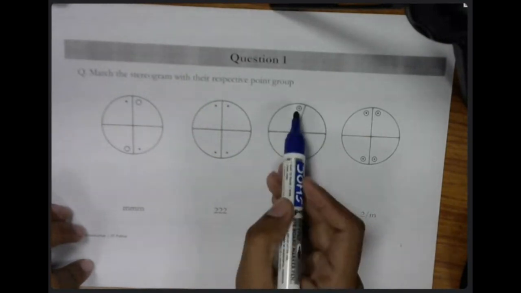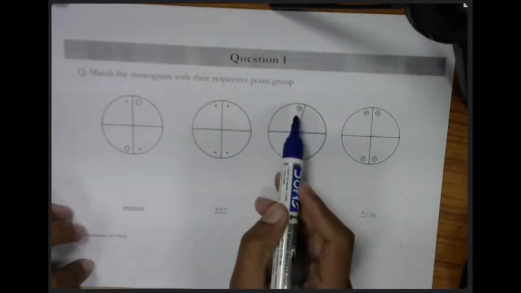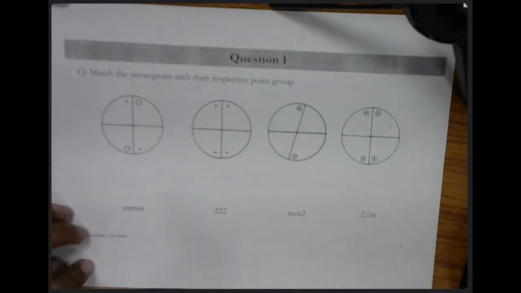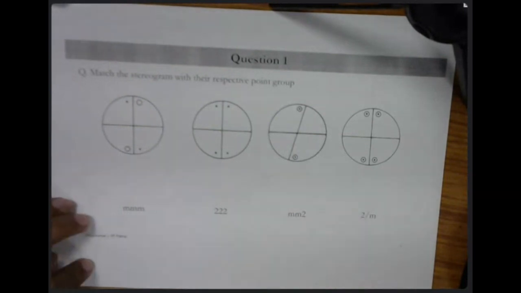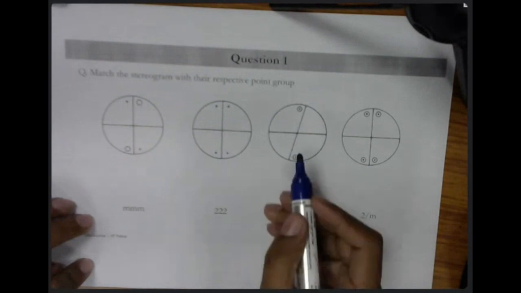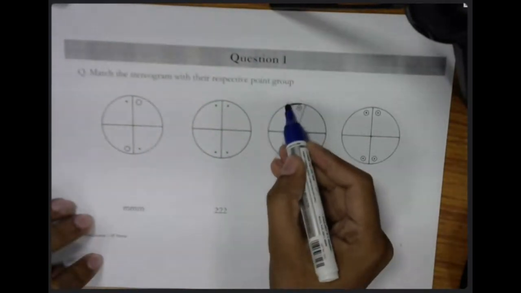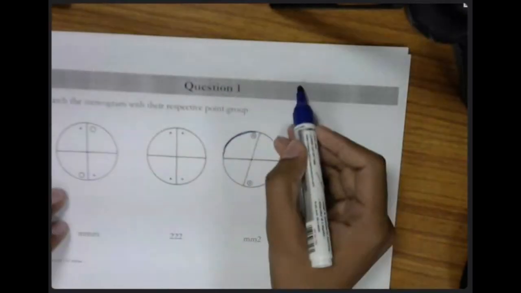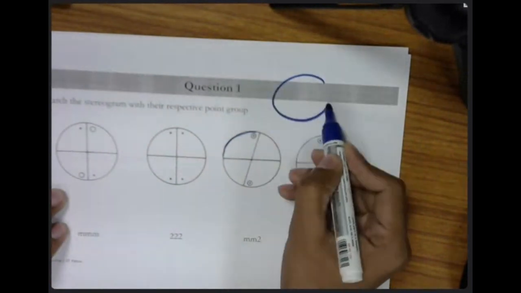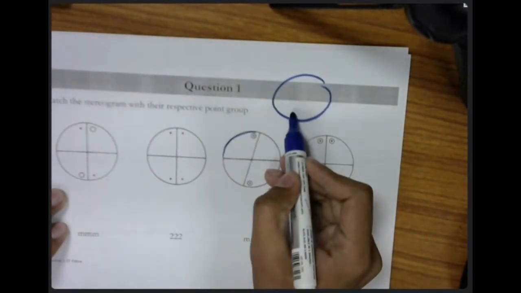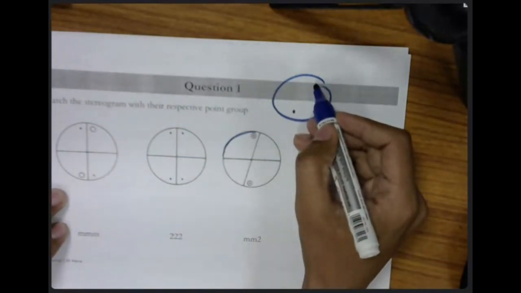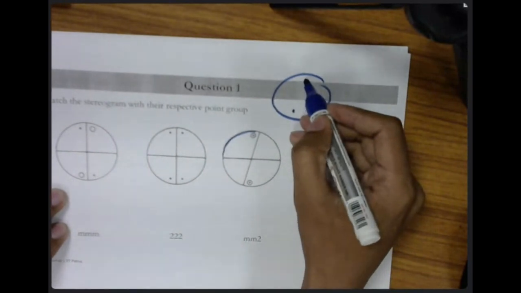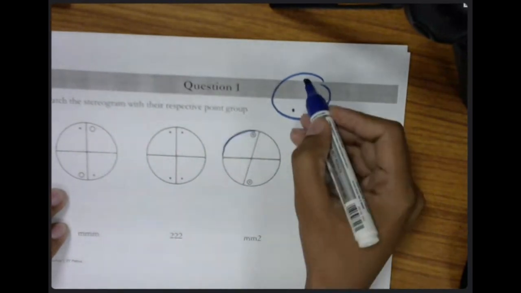If I rotate it by 180 degrees, then we can see that there is a twofold rotation, and also we can say that a mirror is there, right? So let us say I'm having this particular stereograph, and I'm starting with one of the points. I rotated it by 180 degrees. I got over here, right, just opposite to this.